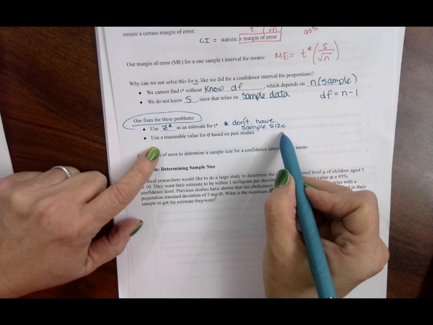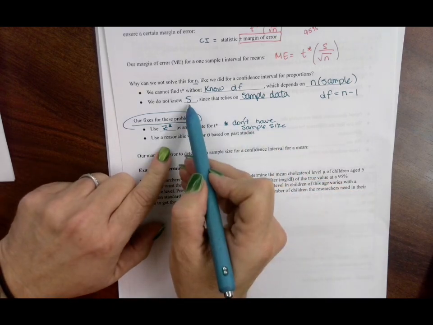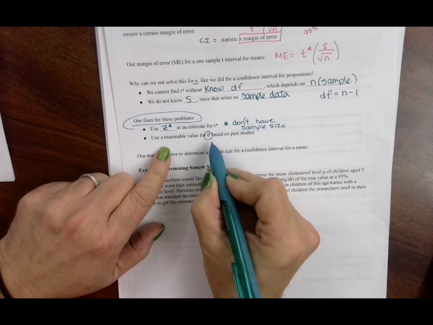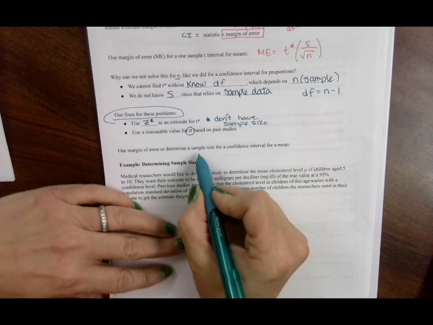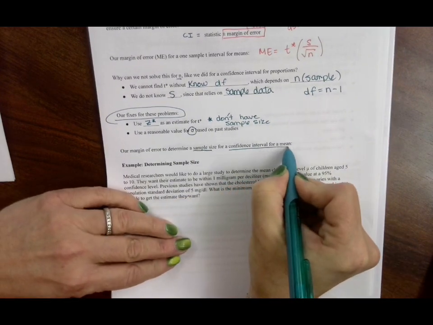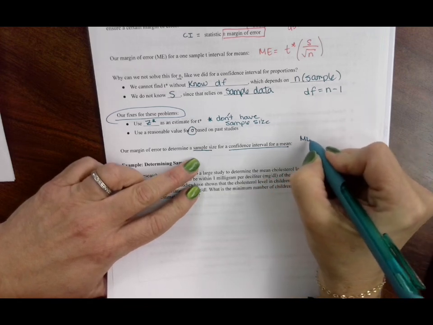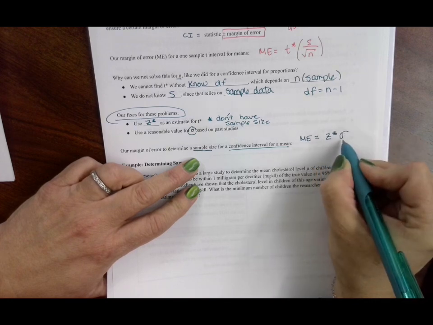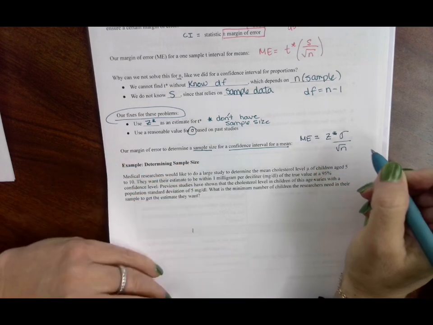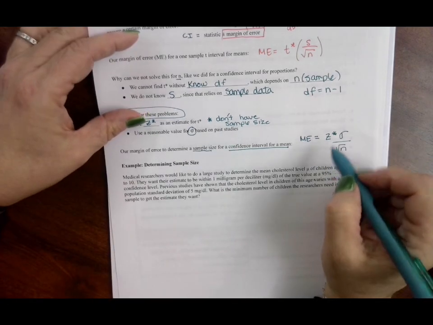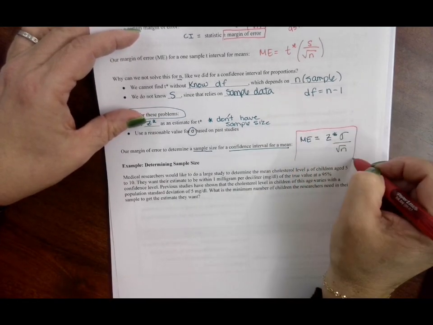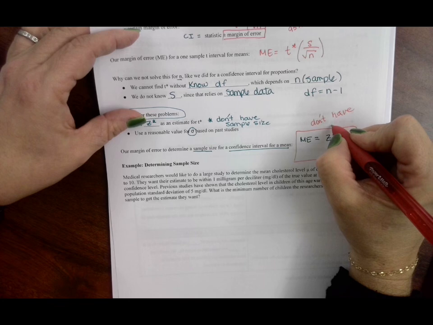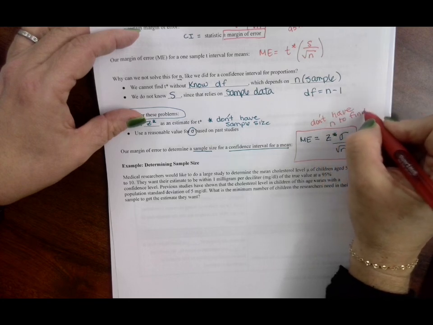The other fix for this is that, because we don't know S, we're going to use the value of our population standard deviation. So our margin of error to determine sample size for a confidence interval for a mean is going to be our Z star times our population standard deviation over the square root of N. Let me be really clear: this is what we use when we don't have an N to find T star.